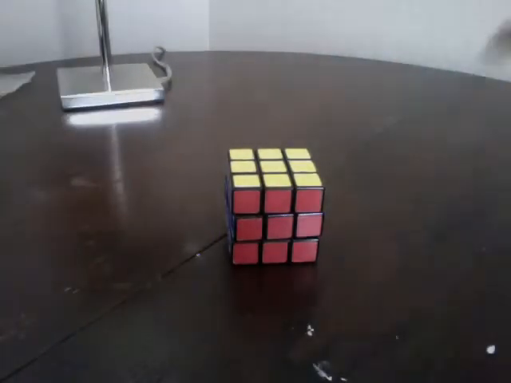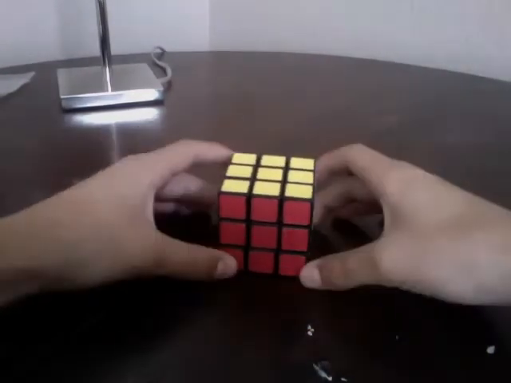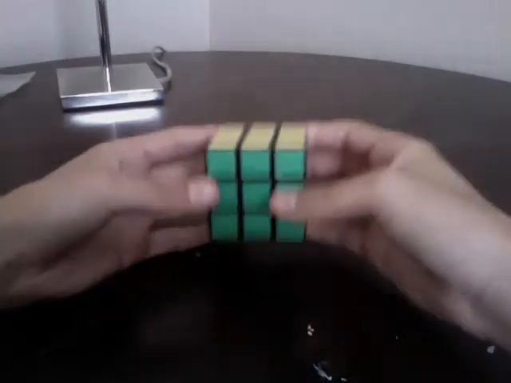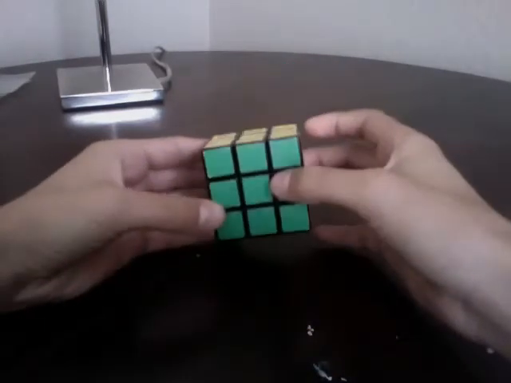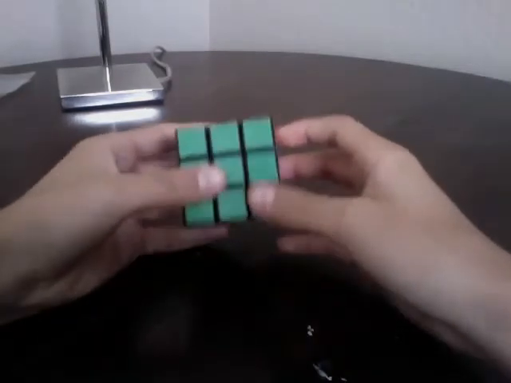Okay, so here's a tutorial on how to solve a Rubik's Cube. But before you learn to solve a Rubik's Cube, you need to know all the different algorithms in order to solve it. So I'm gonna go over them at first.